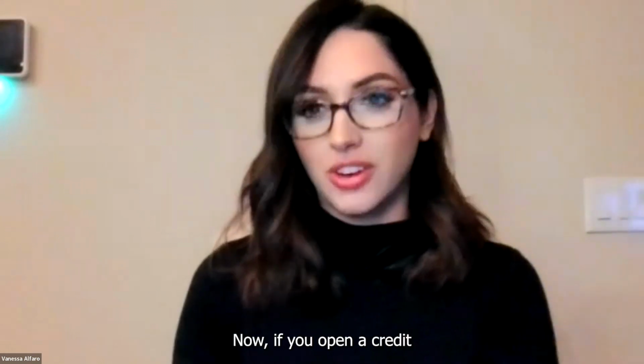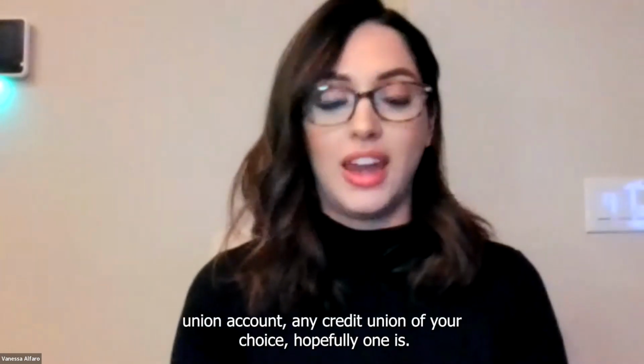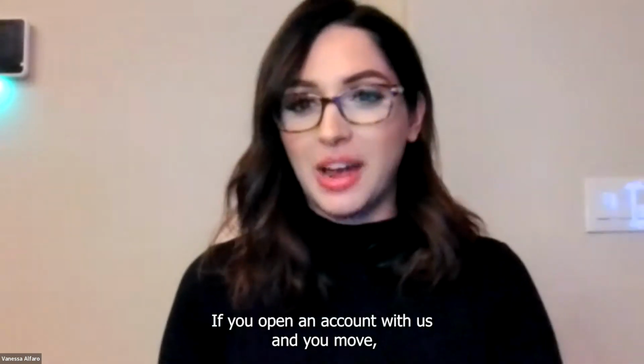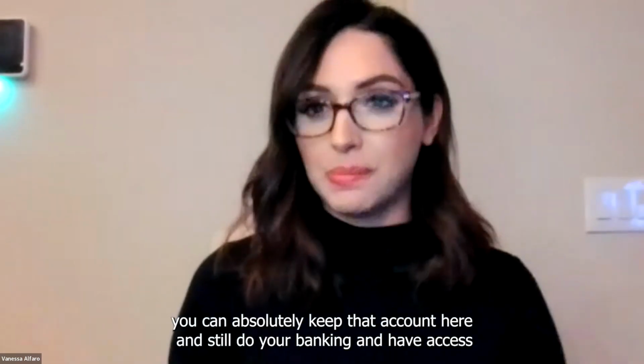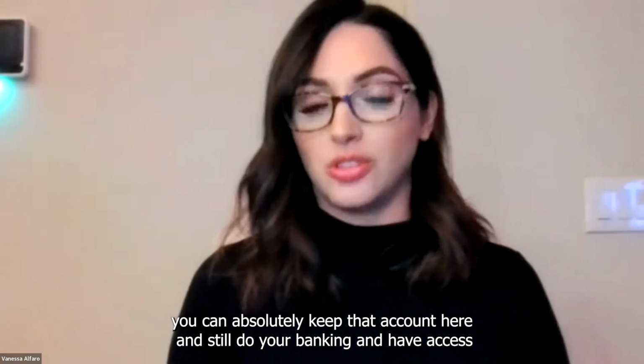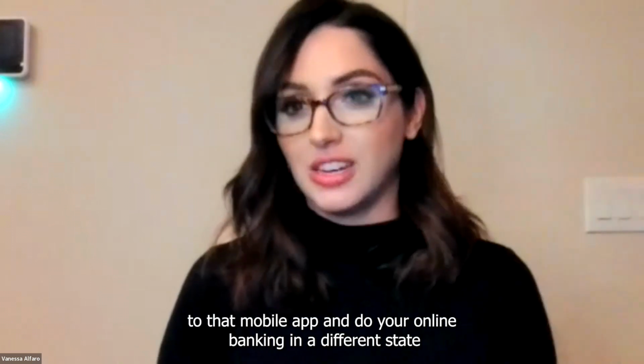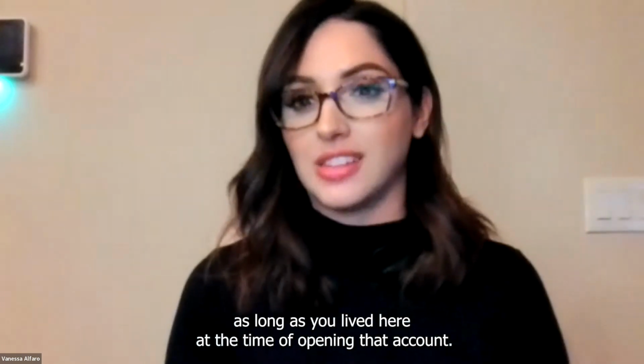Now, if you open a credit union account, any credit union of your choice, hopefully 1AZ, and you move, you can absolutely keep that account here and still do your banking and have access to that mobile app and do your online banking in a different state, as long as you lived here at the time of opening that account.